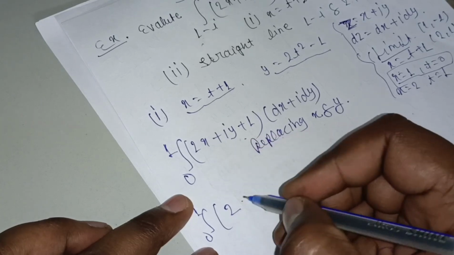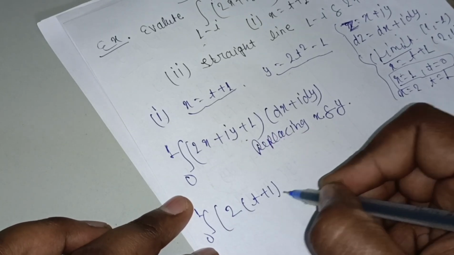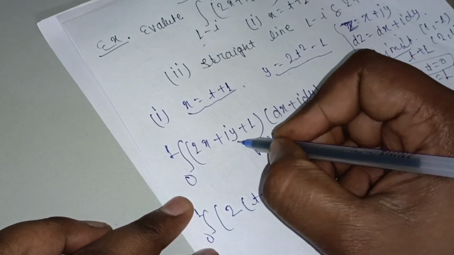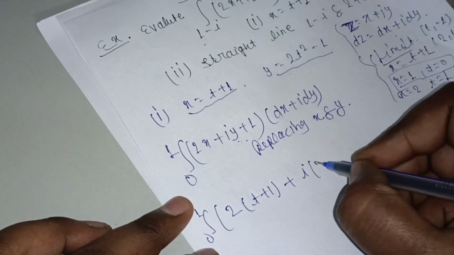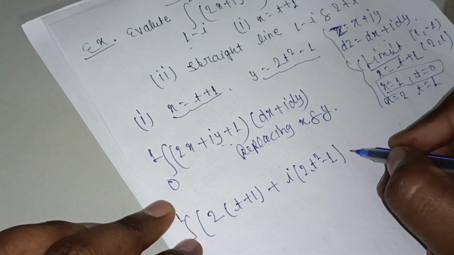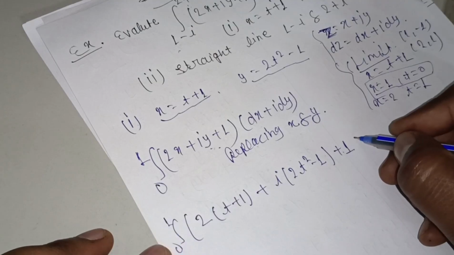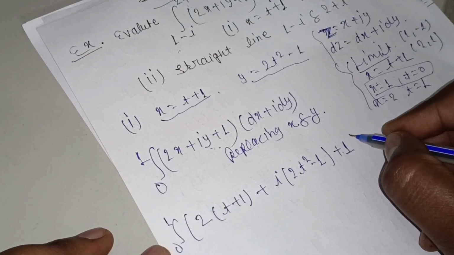2x is t plus 1 plus iota, y is 2t square minus 1, plus 1, and then bracket.